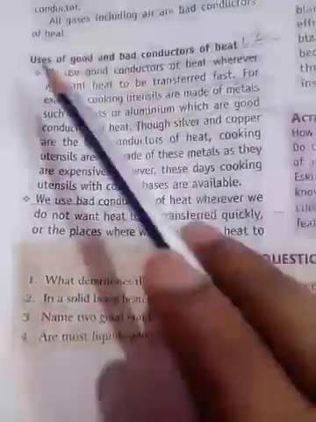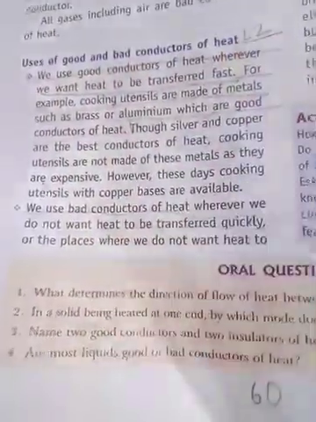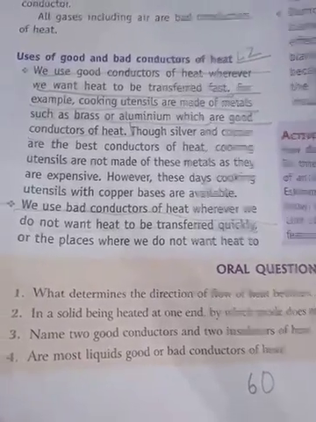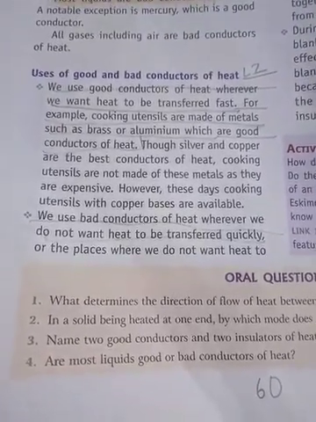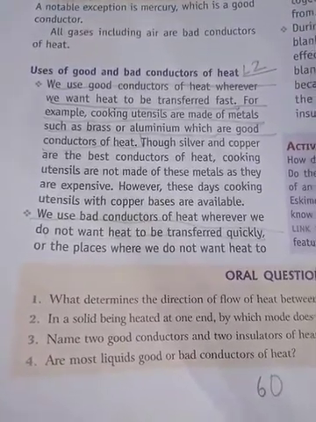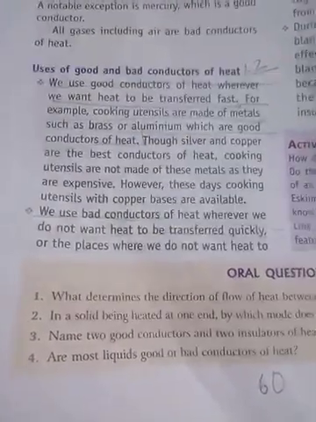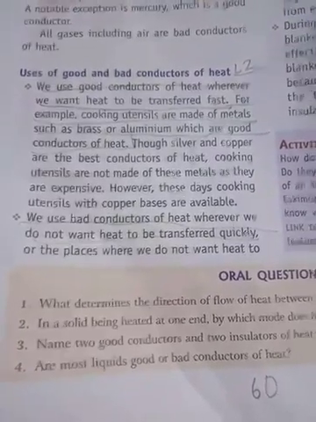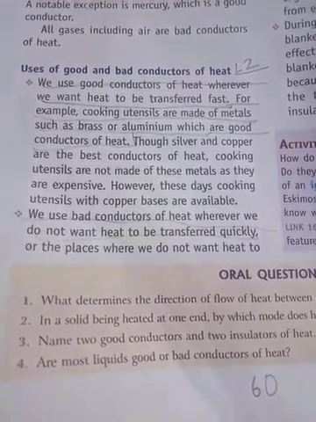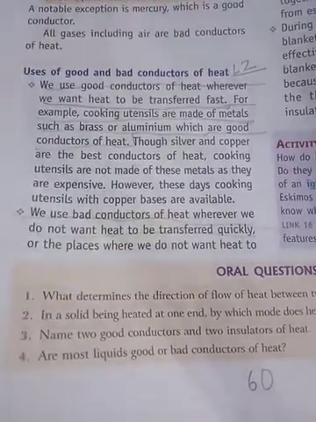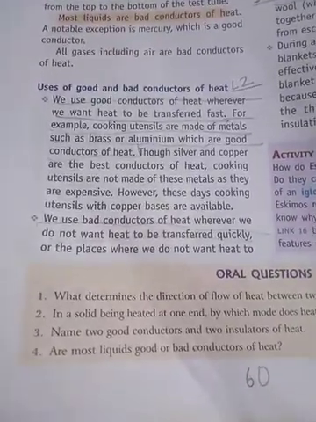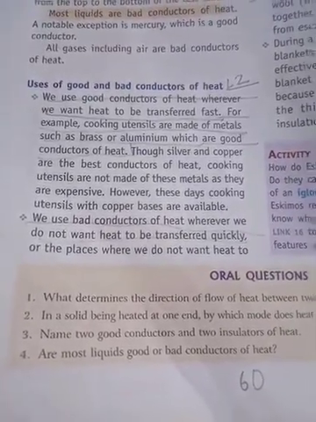Now, let us learn uses of good and bad conductors of heat. First, uses of good conductors of heat. We use good conductors of heat wherever we want heat to be transferred fast. For example, cooking utensils are made of metals such as brass or aluminium, which are good conductors of heat. Though silver and copper are the best conductors of heat, cooking utensils are not made of these materials as they are expensive. However, these days, cooking utensils with copper bases are available.